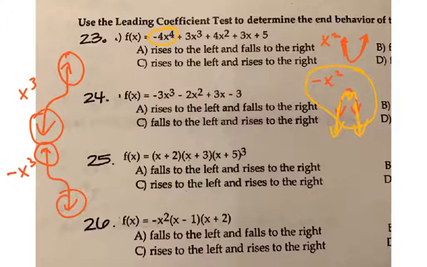So, if we look at 24, we notice that we have a negative 3x cubed there. Because it's a negative, we know it's the same thing as this negative x cubed function. In other words, the left is going to open up, the right is going to fall down. So if we look at our choices, rise to the left, fall to the right, the answer would be A.